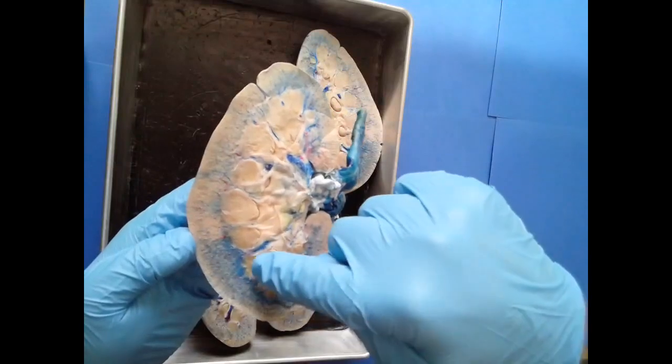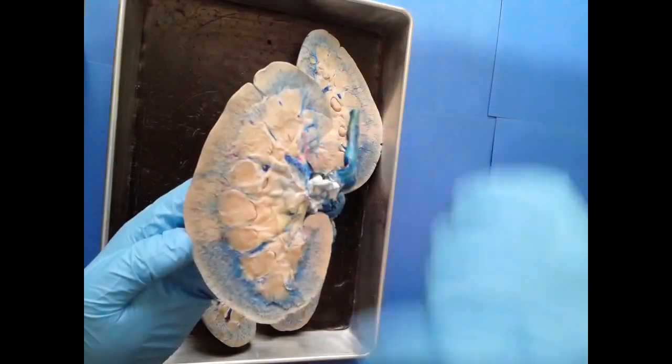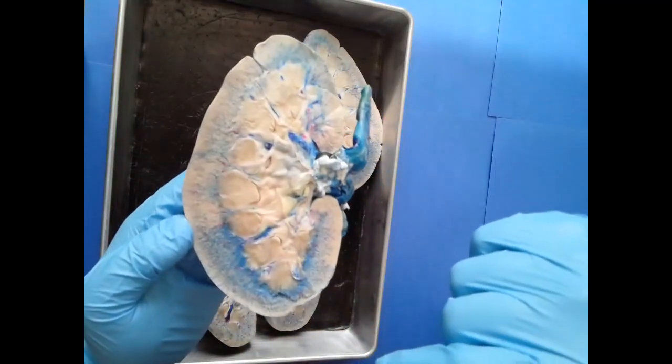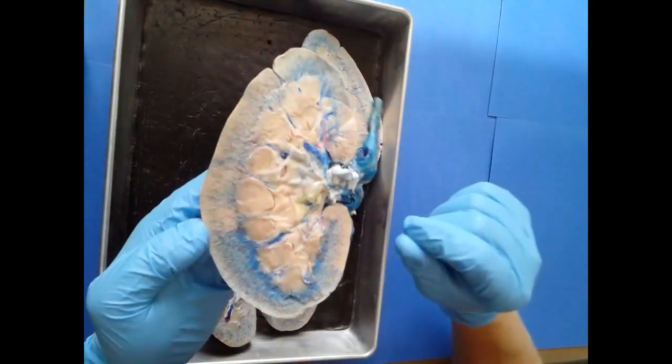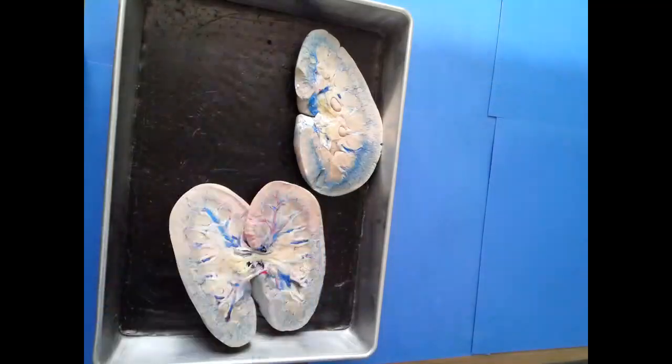Then you see these darker colored areas that have a very triangular, almost pyramidal shape. Those are called renal pyramids, which are also within the renal medulla, the middle parts of the kidney. All right, and then, oops, my probe.